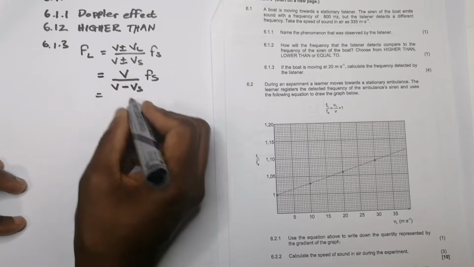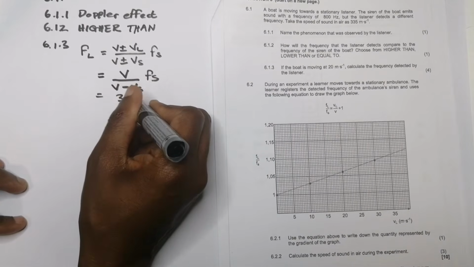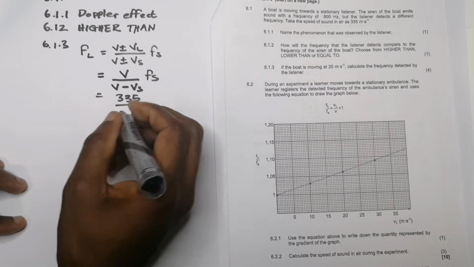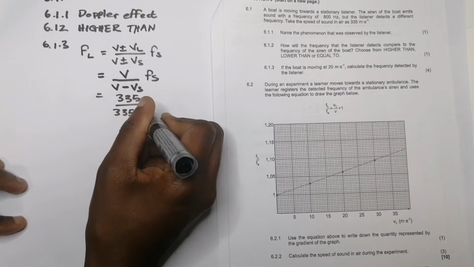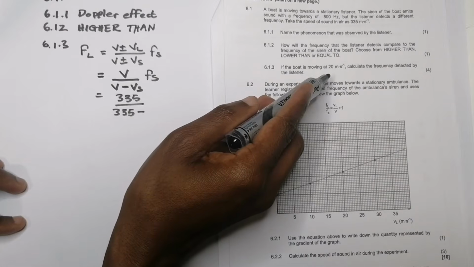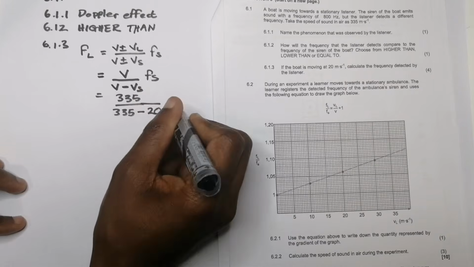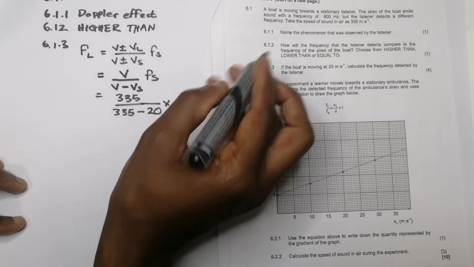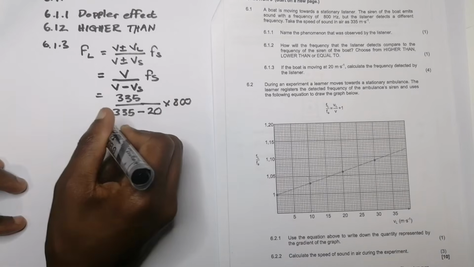Now let's substitute. So we said the speed of sound is 335. So that's 335 divided by 335 minus, remember the speed of the boat. They said it's 20 meters per second. Okay. And this is multiplied by the frequency of the source, which was 800 hertz. Okay.